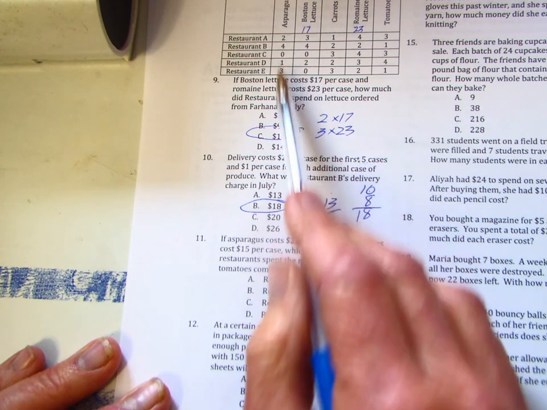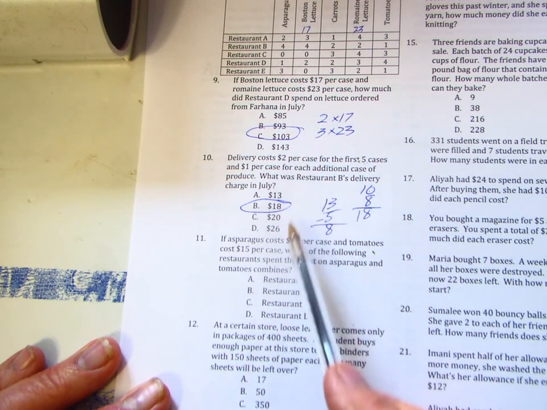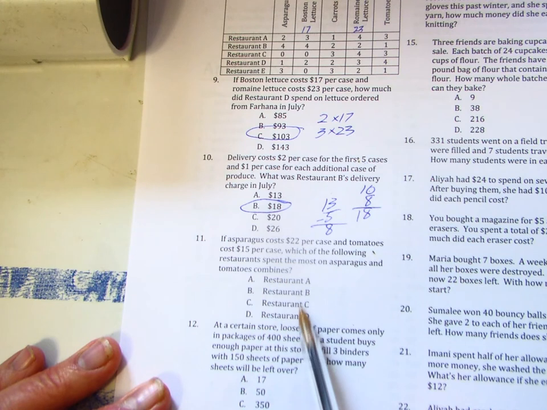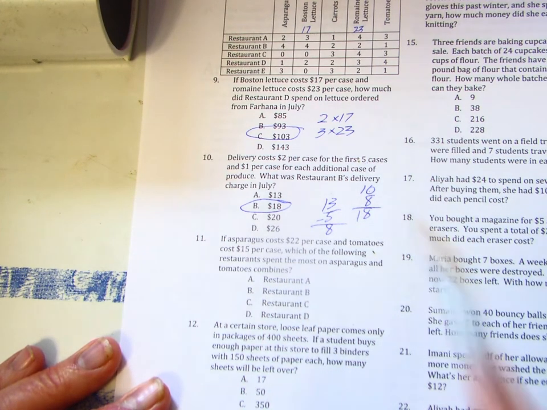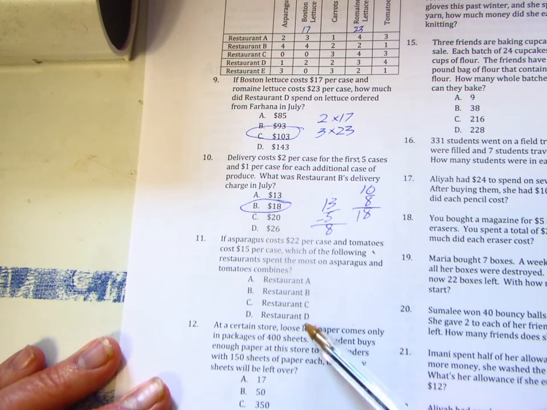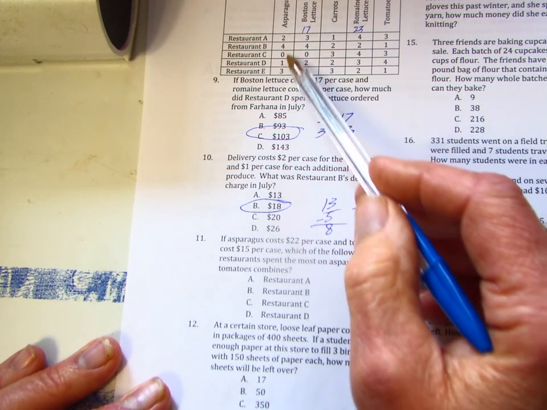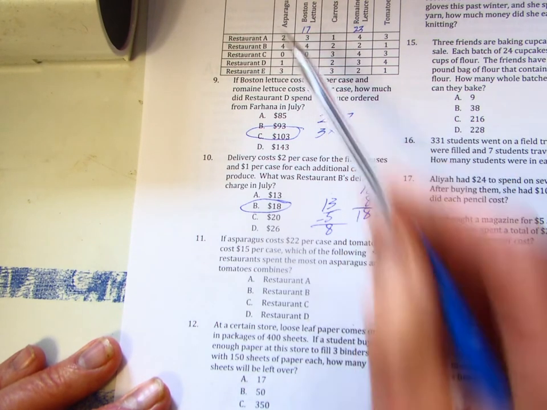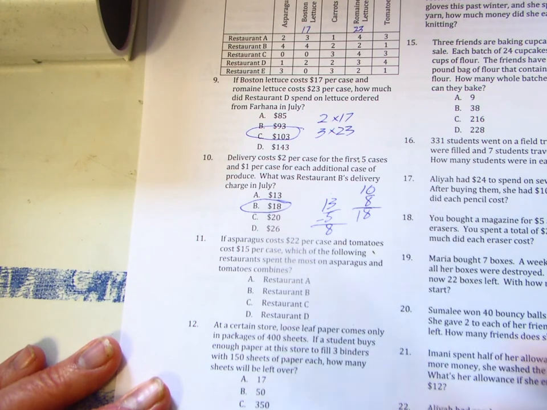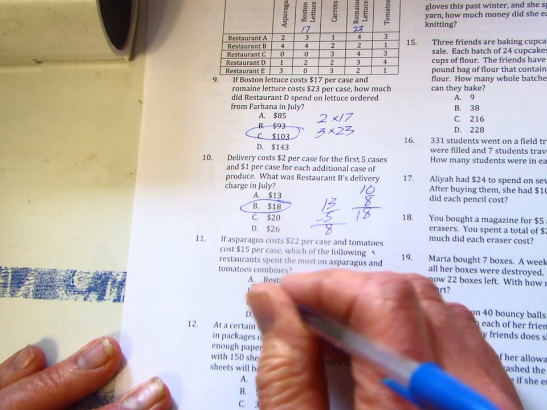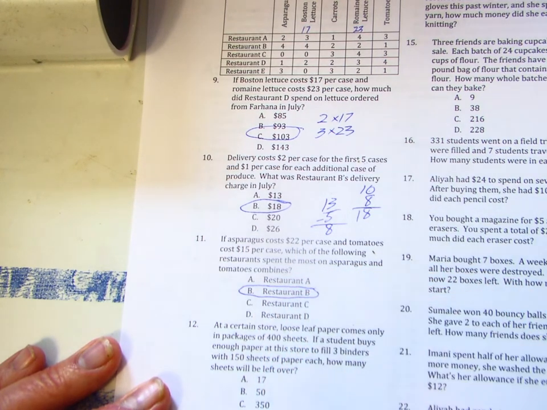Who else got a lot of cases? Restaurant E. Is that one of the answers? Restaurant E isn't even there, so that one definitely isn't right. It's got to be one of these. Restaurant B got the most asparagus, and they're the most expensive. I'm not even going to bother figuring it out. Restaurant B got the most, I bet.